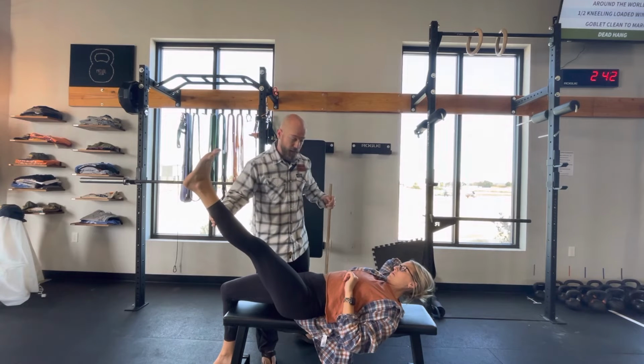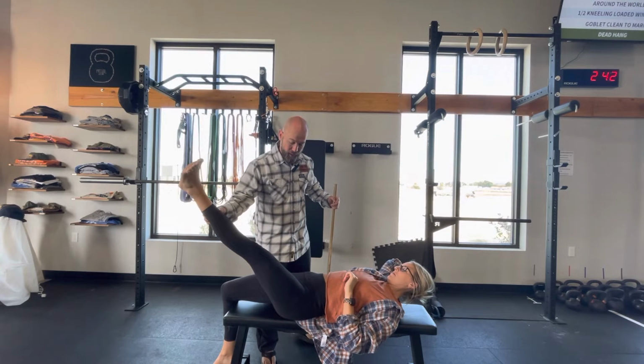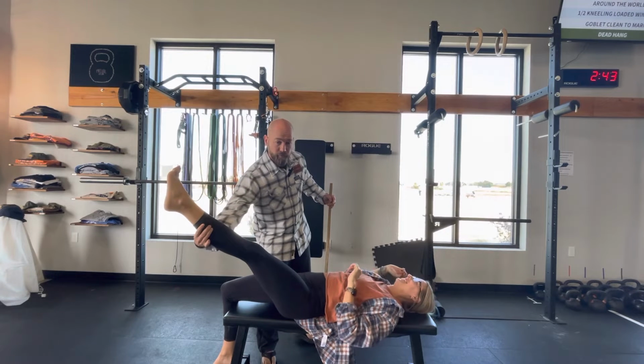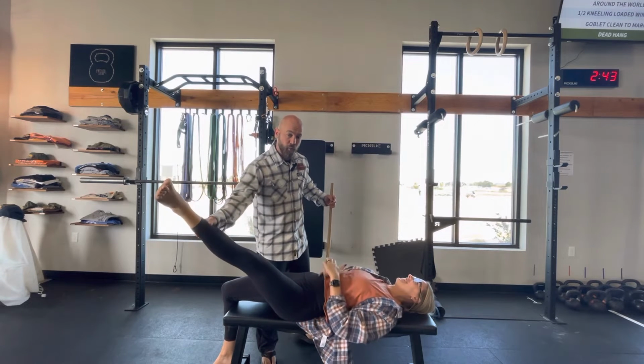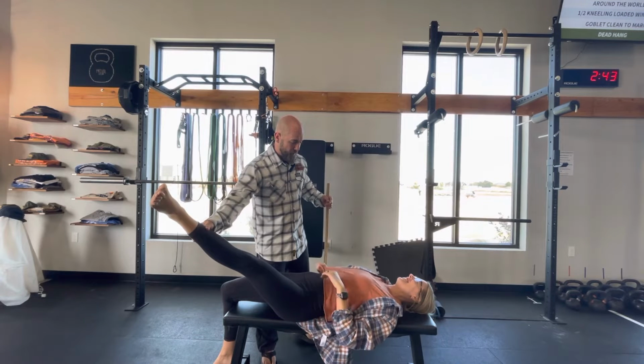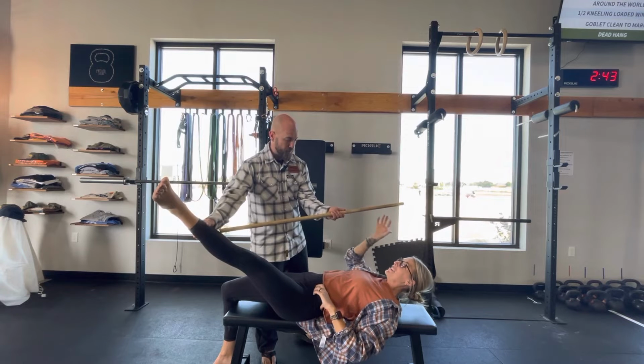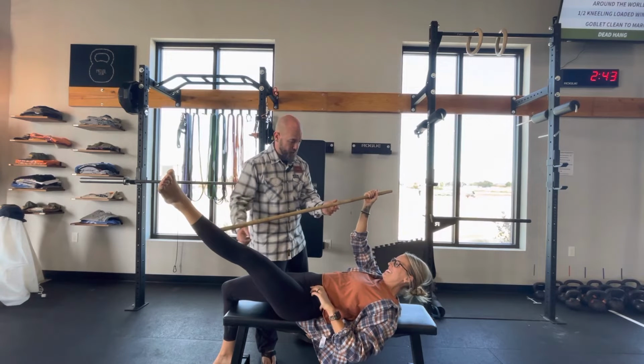Okay, good. Now in there, I can play with externally rotated hip flexor. I can play with internally extended hip flexor. This being the weakest. Now I do the same thing. Push. Did you feel my leg shaking? Now just push your hip up into my hand.